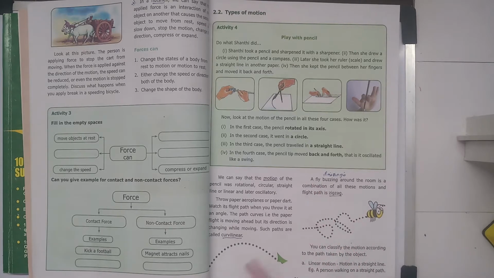அப்ப இங்க பாருங்க, there's a bee flying. ரீங்காரம் விட்டுட்டு உங்க ரூம்குள்ள சுத்திட்டு இருக்கு. So it is going around the room. It's a combination of all these motions, and the flight path is called zigzag.